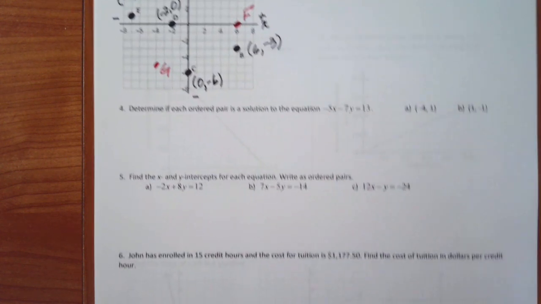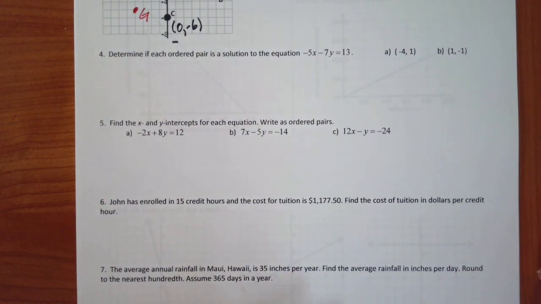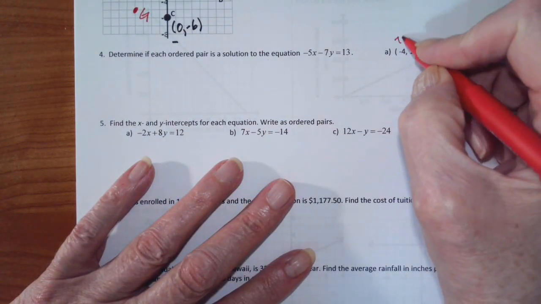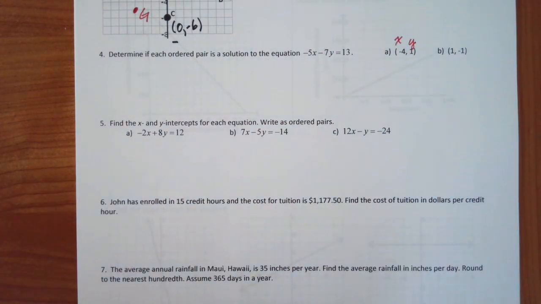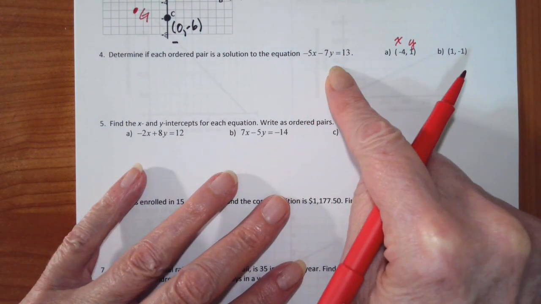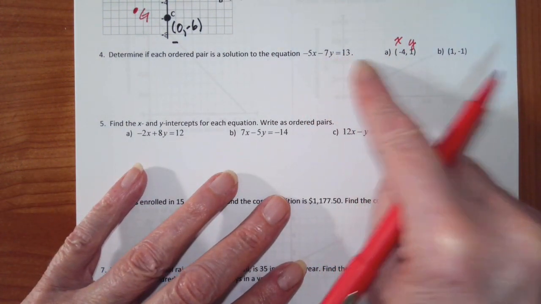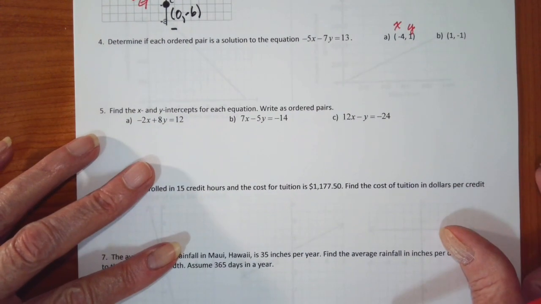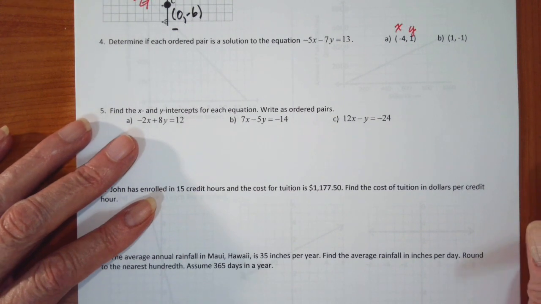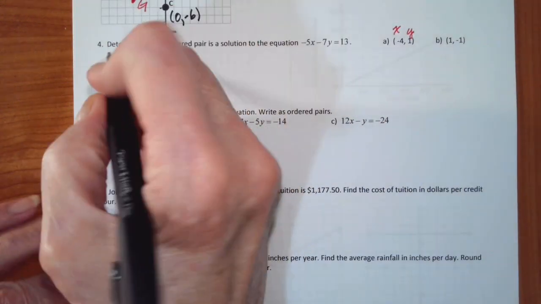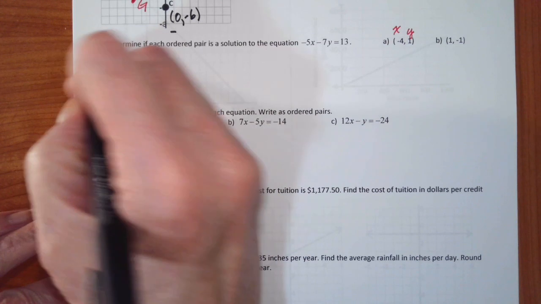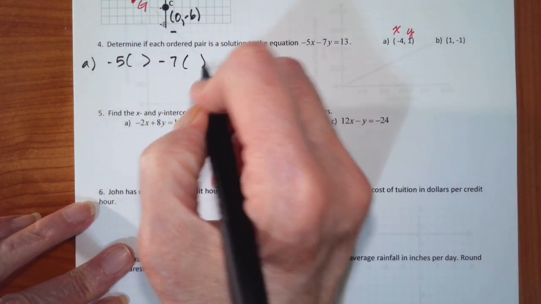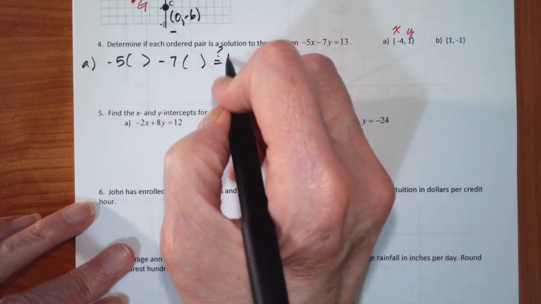Okay. All right, to determine if an ordered pair is a solution to an equation, recall that this is an x and this is a y. So I'm going to plug each of these points into here and see if it makes it true. If it's true, it is a solution. So for part A, -5 times x minus 7 times y, I want to know if that's equal to 13.